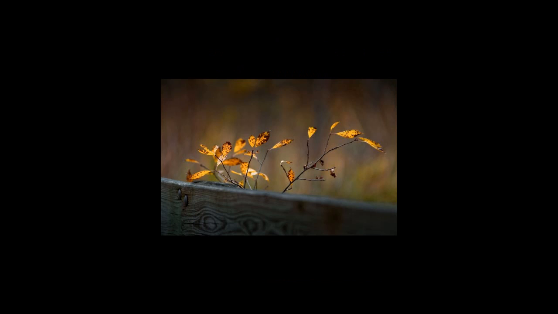In this first image, let's take a look at how specific using a long focal length lens really is. We're shooting with a 200 millimeter lens on this fence post with these yellow leaves coming up above it. What I wanted to do is isolate those leaves from the background. There's a couple of different ways to do this.